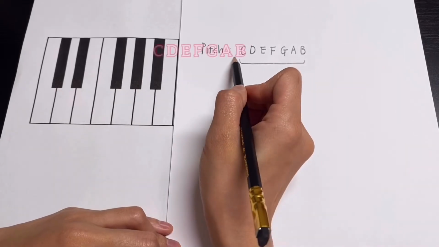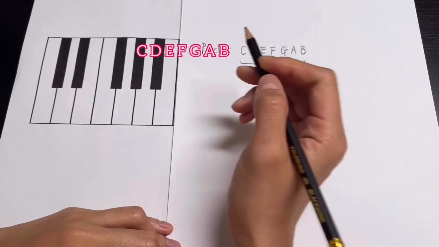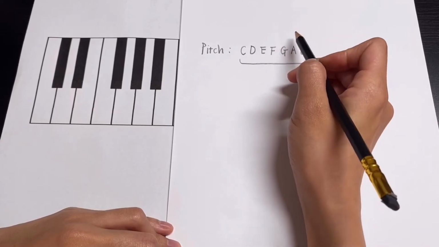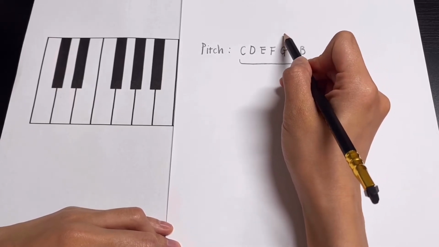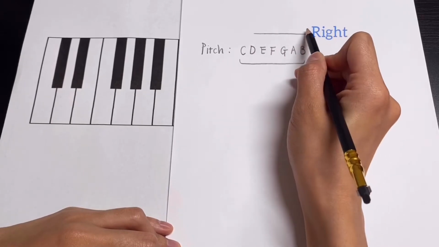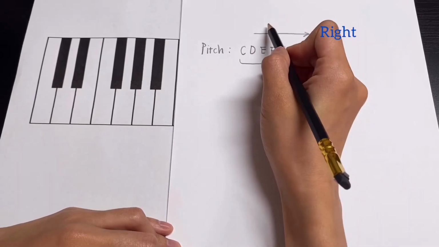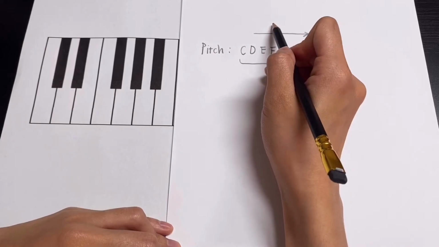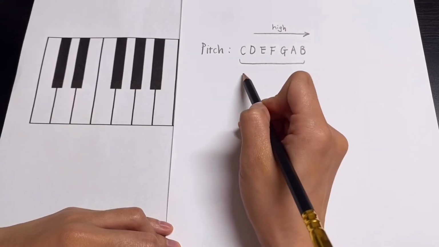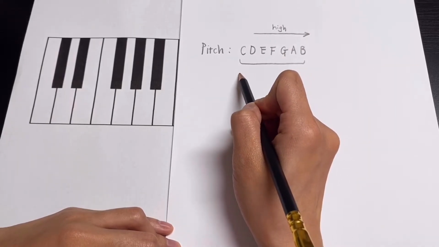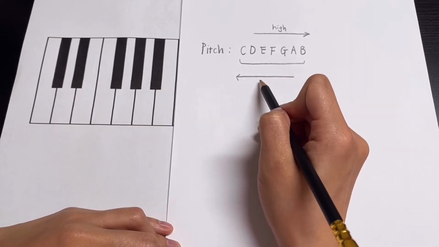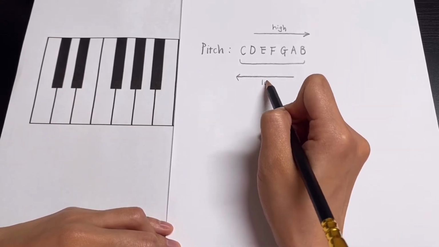Higher, lower. So in the paper or in the musical notes, if it goes to the right, the pitch gets higher. And when it goes to the left, the pitch gets lower.